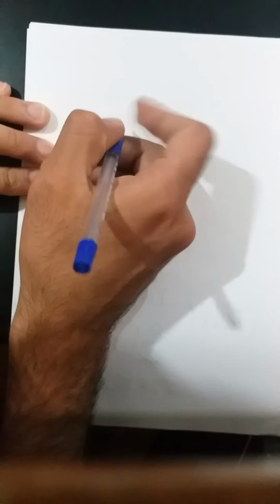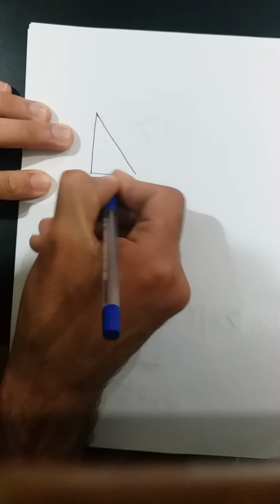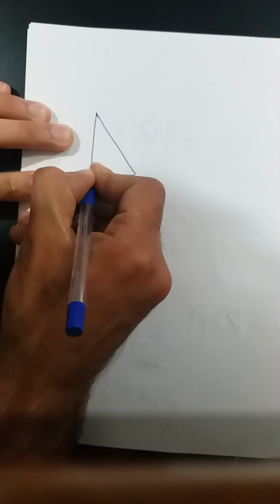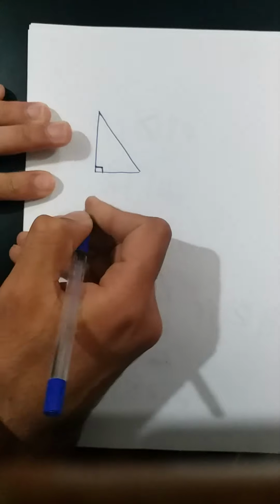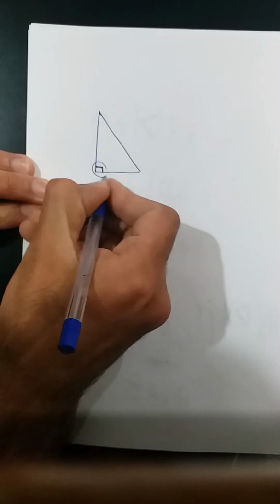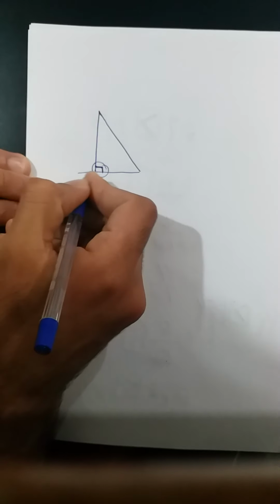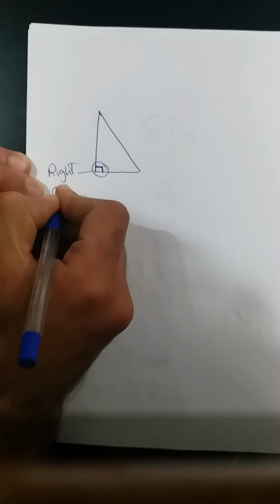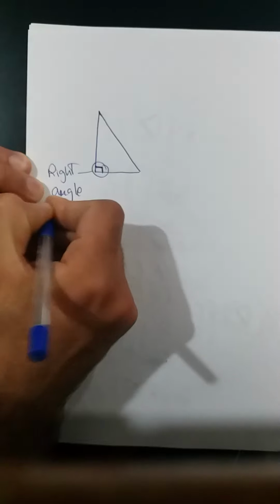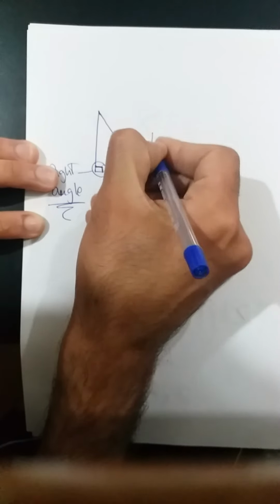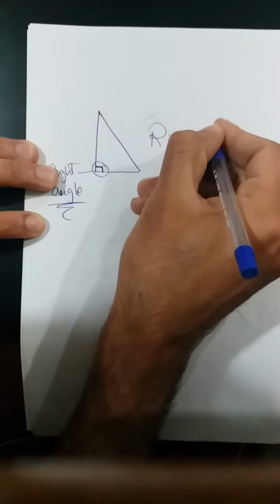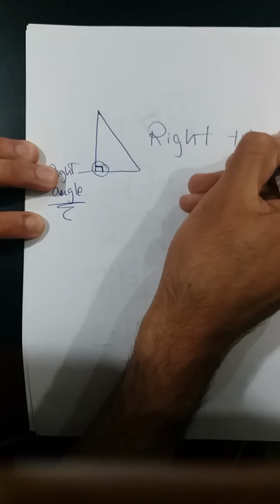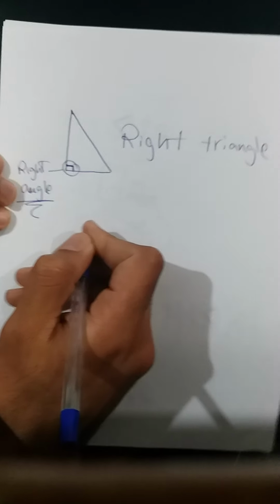Okay, the first triangle I'm going to have, and you are going to see it in your worksheet, you are going to see this triangle, and you are going to see this small box in the corner. This small box tells me I am having a right angle. And if I am having a right angle, I will have a right triangle. Okay, and that's it.